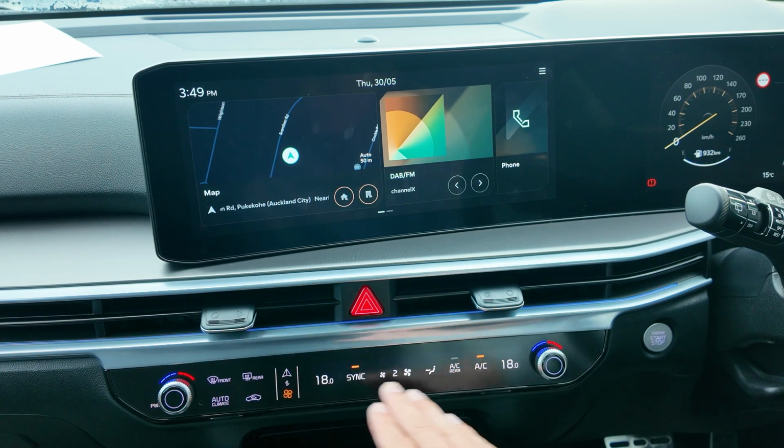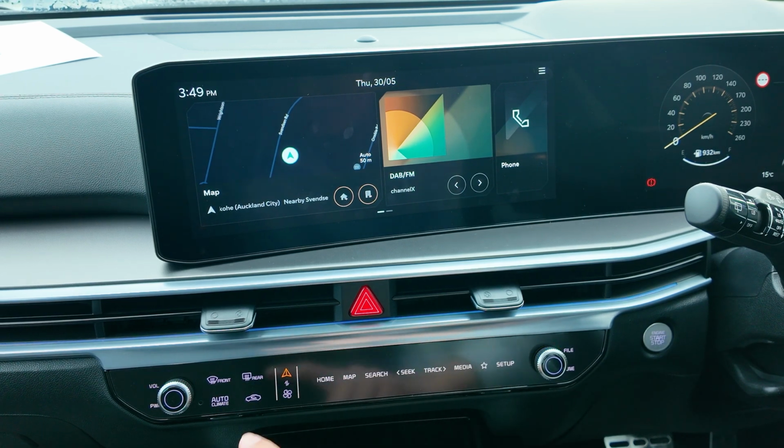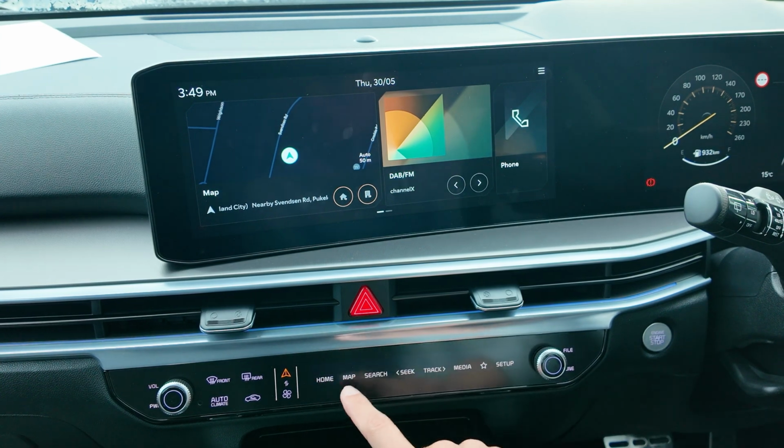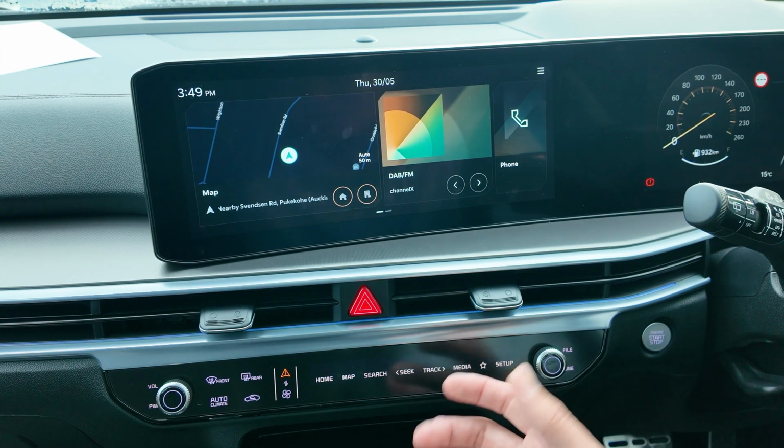Alright, first thing I want to explain is the bottom screen over here. There are two ways to use this screen. First way is if you tap this icon over here, that will change to a quick navigation bar that allows you to go directly home, map, search, or anything. You can also do the heart icon. You can personalize this function over here or go to setup, things like that.